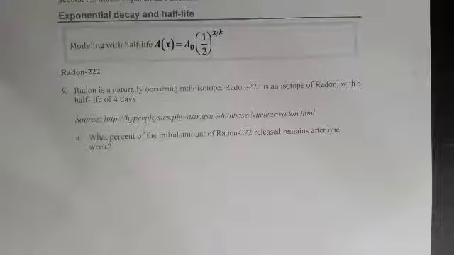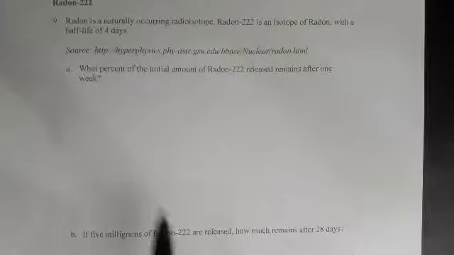Radon is a naturally occurring radioisotope. Radon-222 is an isotope of radon. With a half-life of 4 days, what percent of the initial amount of radon released remains after 1 week? And if 5 milligrams of radon-222 were released, how much remains after 28 days?